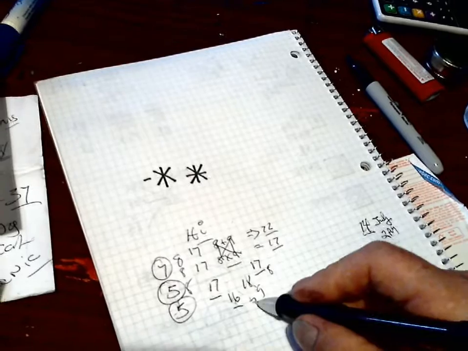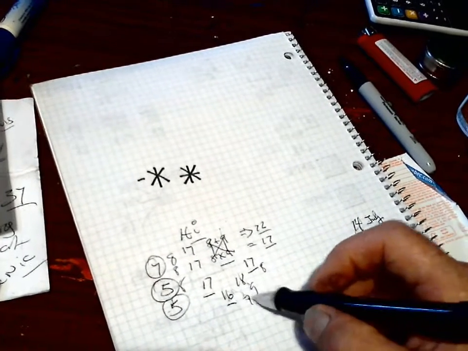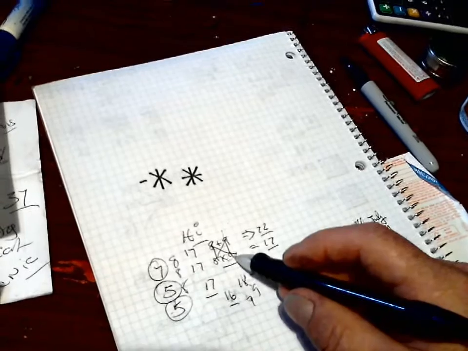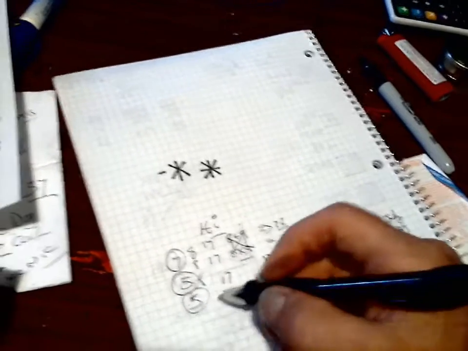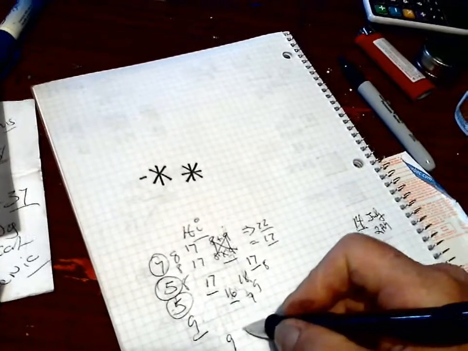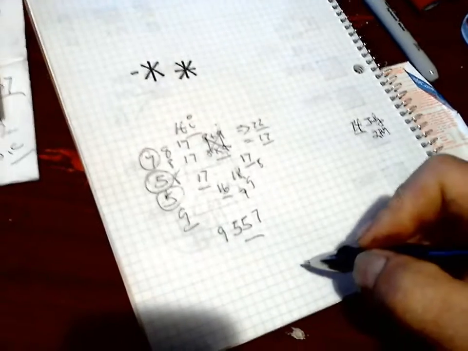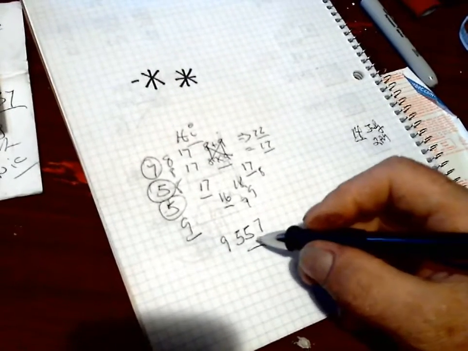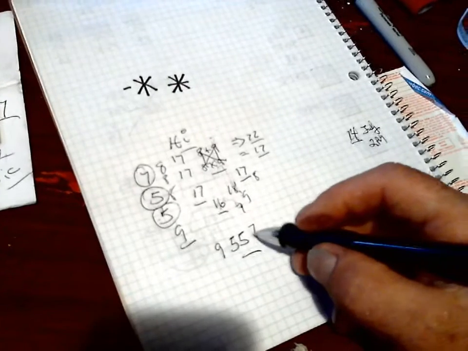7 over here and 7 over here. This 7 is 7. 16 and 16 is 32. 7 and 7. 18 and 18, it'll happen twice, is 36. 3 and 6 is 9. The answer is 9, 5, 5, 7 to this. And now this would be flipped upside down and reversed because this can. They all could. They all become something else.